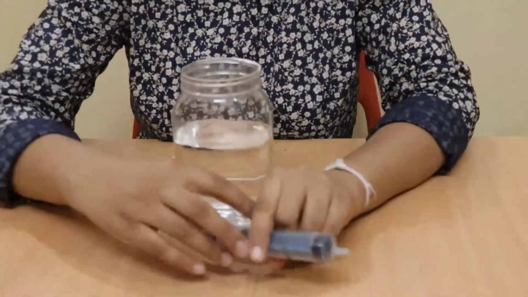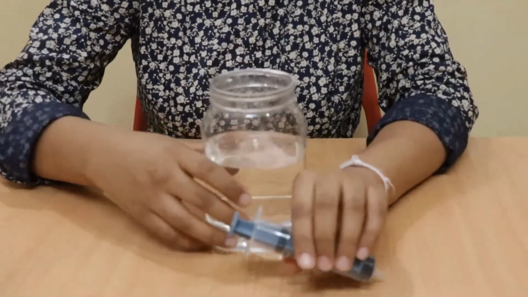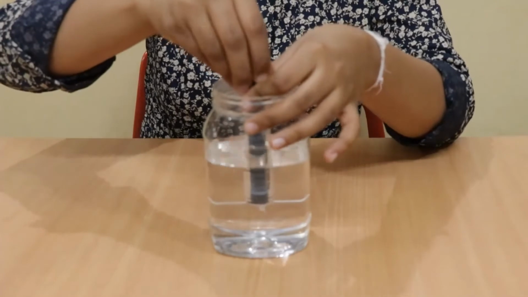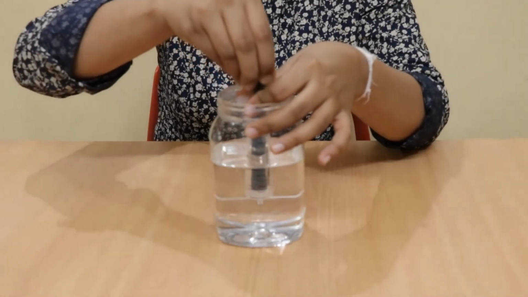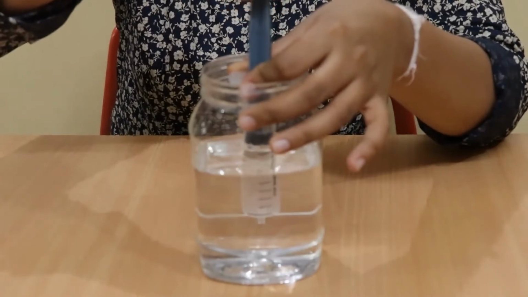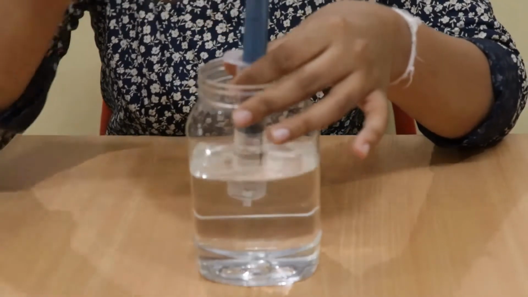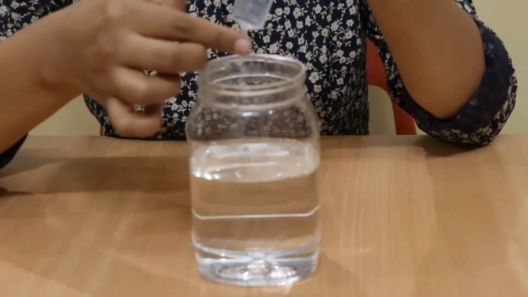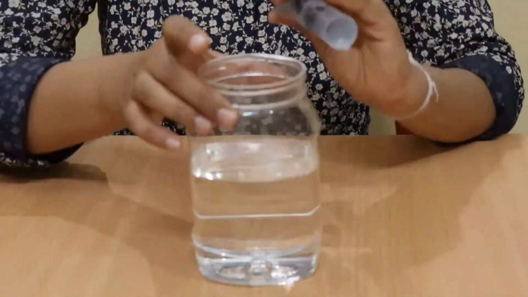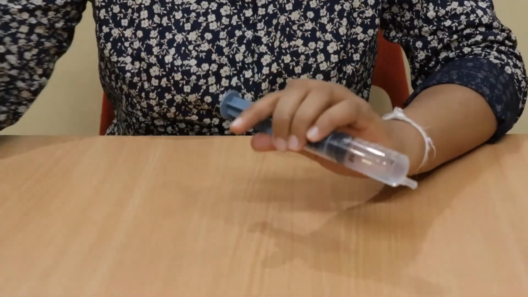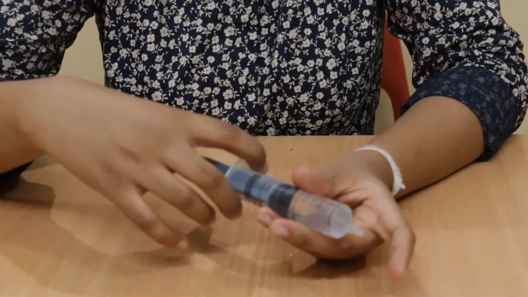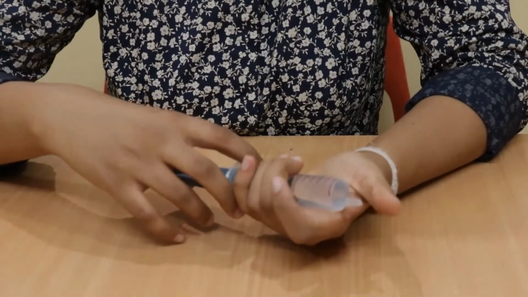Bring the plunger to 0 position. Pass the syringe into a jar of water and gently start pulling the plunger. Now you have to make sure that the tip of the syringe is completely dipped in water while you are taking water from this jar. Now we cannot press it as it is because water will come out.